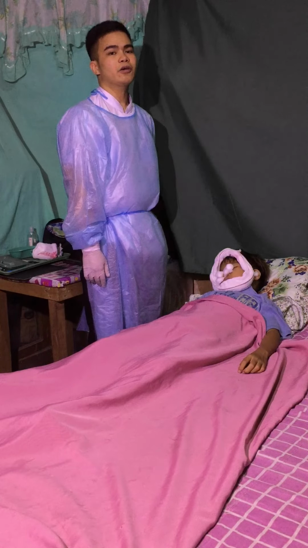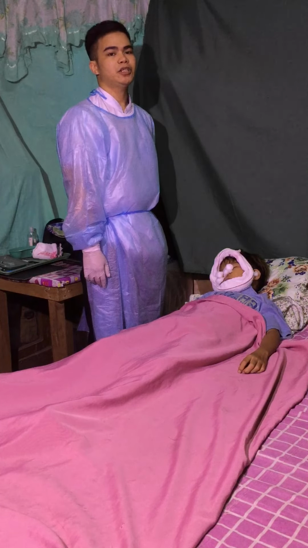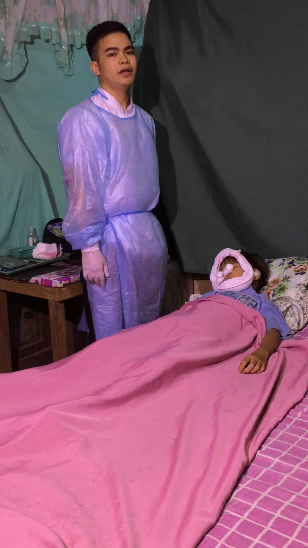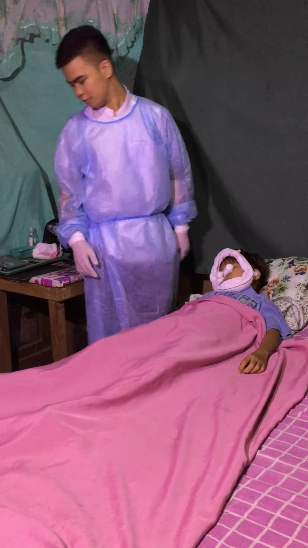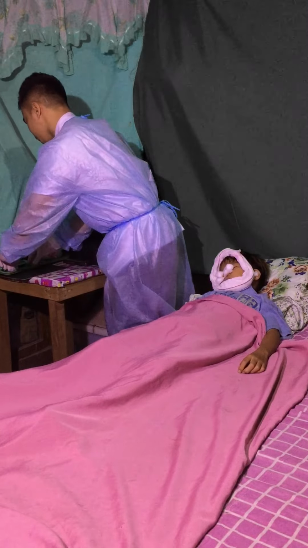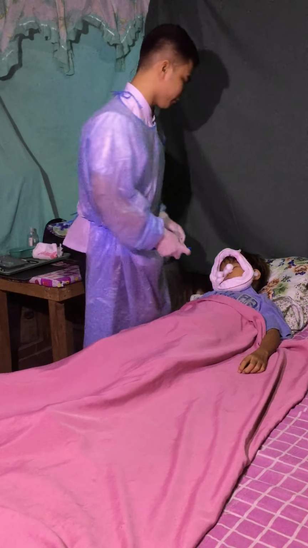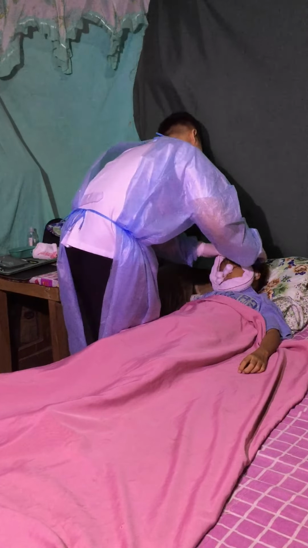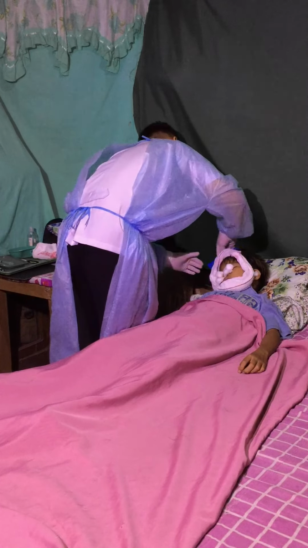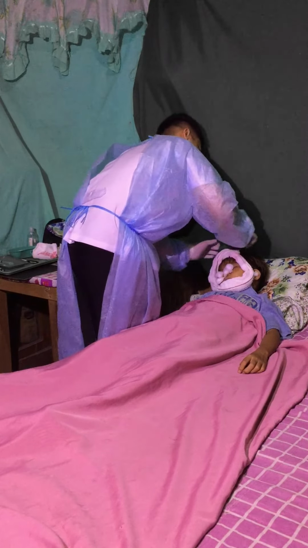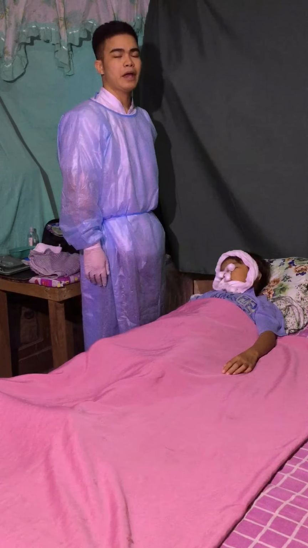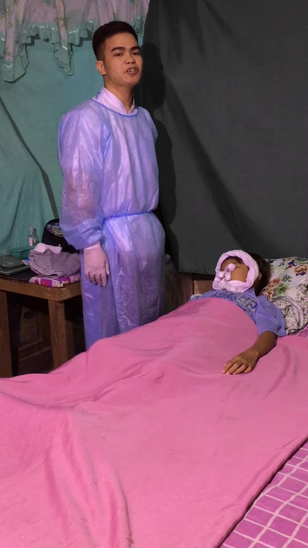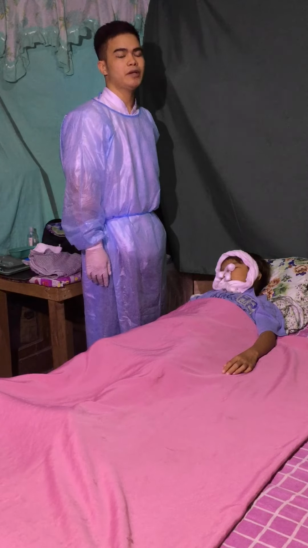Then, tidy or comb the hair and arrange it into the preferred style, if known. This is to maintain the patient's dignity. Then, remove the drape and place a shroud. This is used to cover the patient.